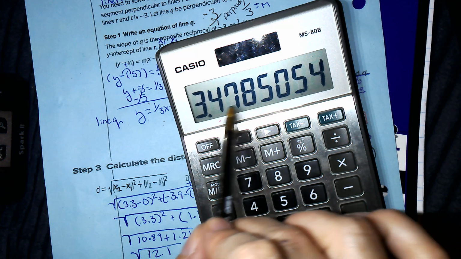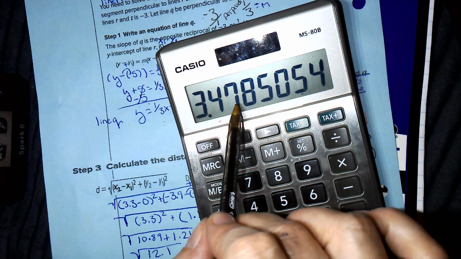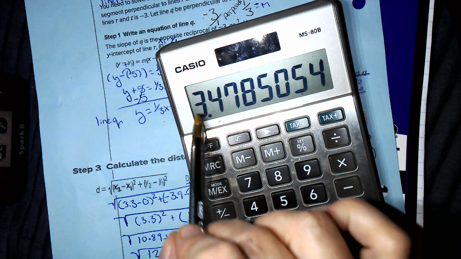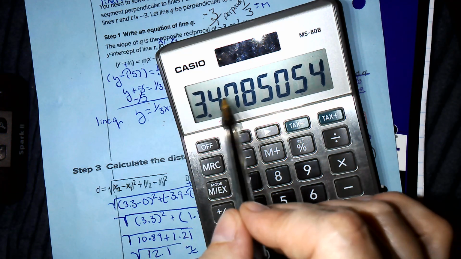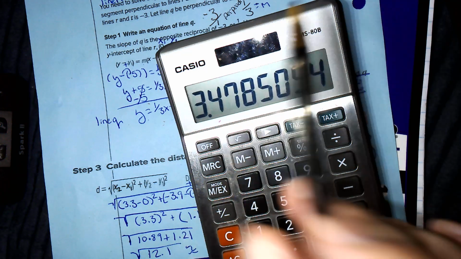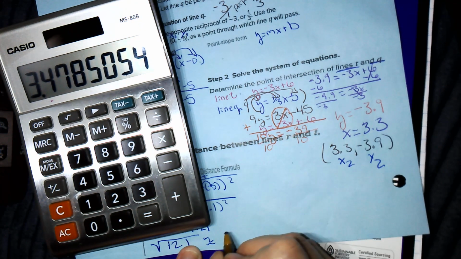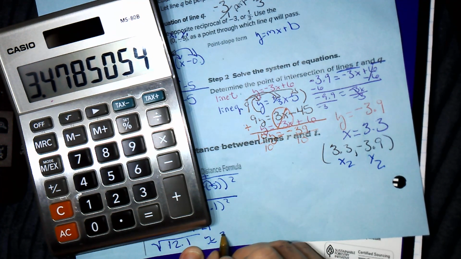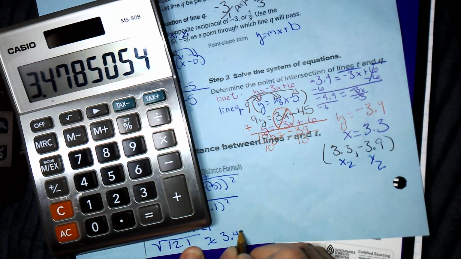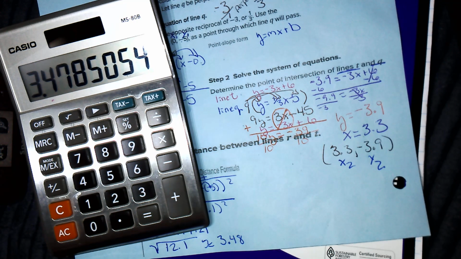If we round it to the nearest hundredth, it'd be 3.48. If we round it to the nearest tenth, it'd be 3.5. It all depends on what it tells you. Nearest hundredth, why not? So 3.48 or 3.5.